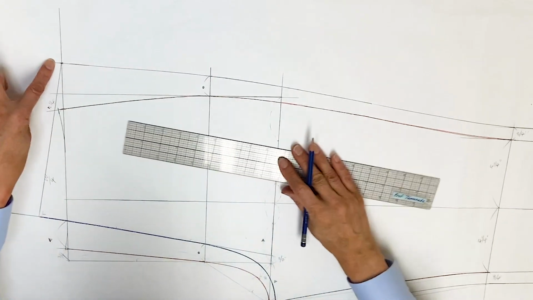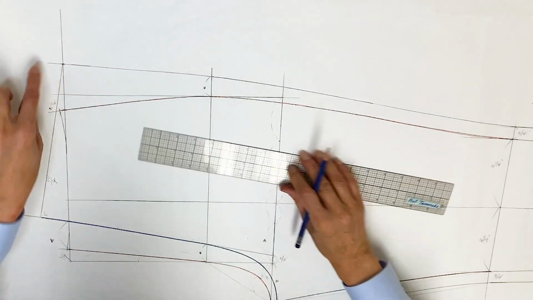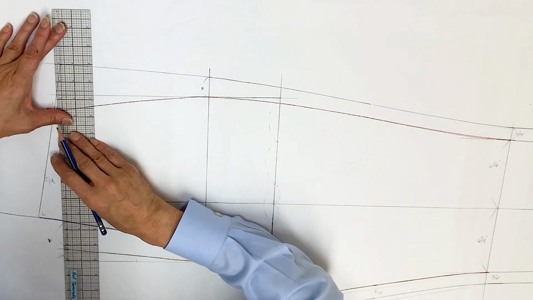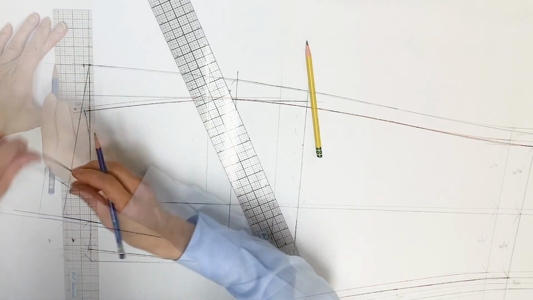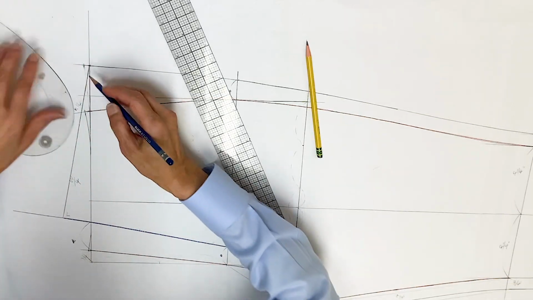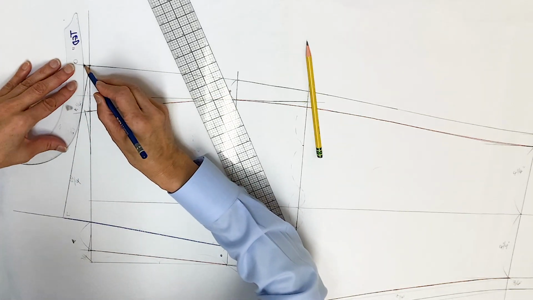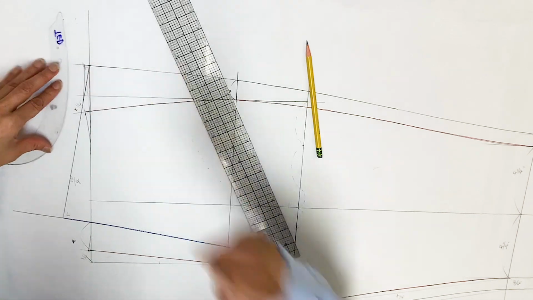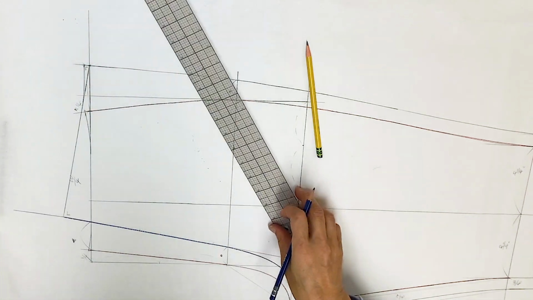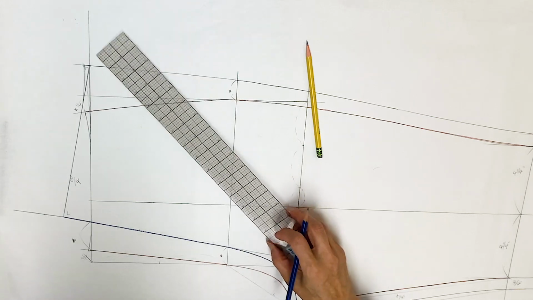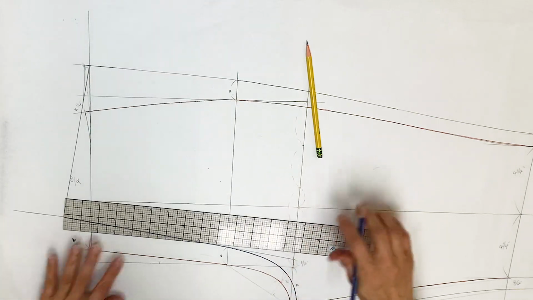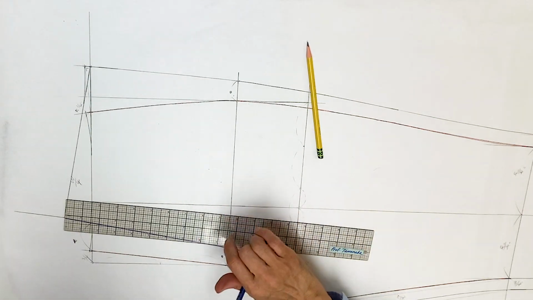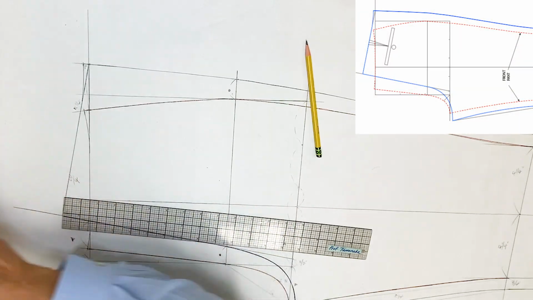Then here, same thing I did for the front. You will raise 1/4 inch at the sideways. So here, make sure I'm going to do like that. Okay, so now that looks better. Okay, right angle. Okay, so let me use the blue pencil to distinguish the front and back. Blue pencil.